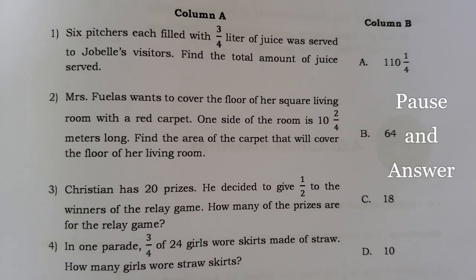Number 2. Mrs. Fuelas wants to cover the floor of her square living room with red carpet. One side of the room is 10 and 2/4 meters long. Find the area of the carpet that will cover the floor of her living room. You could pause and try to solve it now, or you could just simply take note of the details for each number and solve it later.